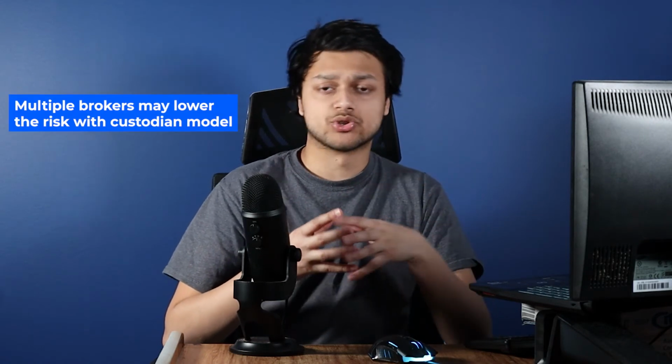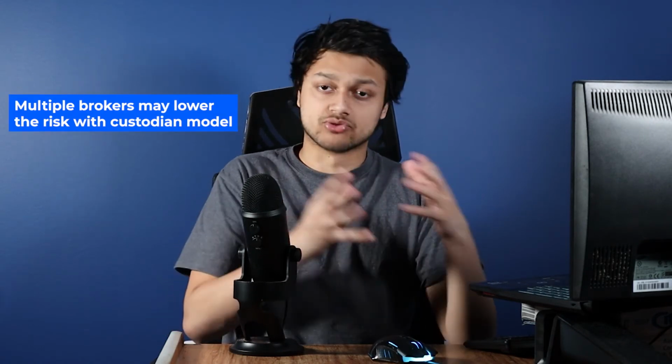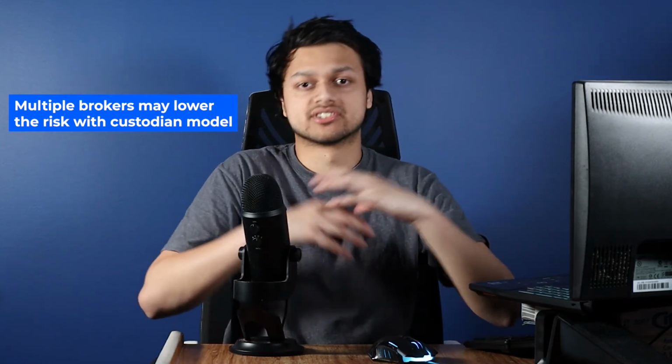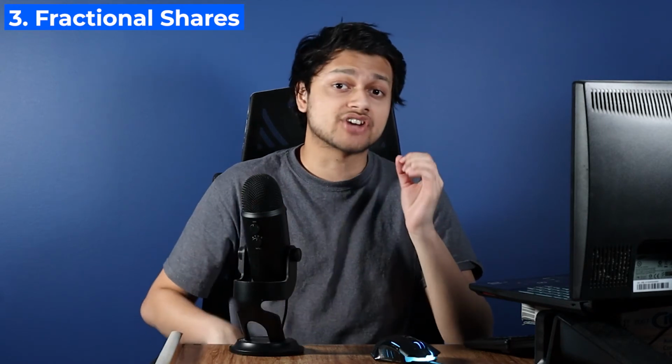Now, some things you may be able to do to spread out the risk when investing in the American market is that you could try to use different brokers. So you could try to use Stake or Superhero or IG Markets or CMC Markets and try to diversify the risk. But of course, the risk is still going to be there. Benefit number 3 is fractional shares investing. So pretty much the custodian model actually allows that to happen, to pretty much allow you to buy a split section of a share.